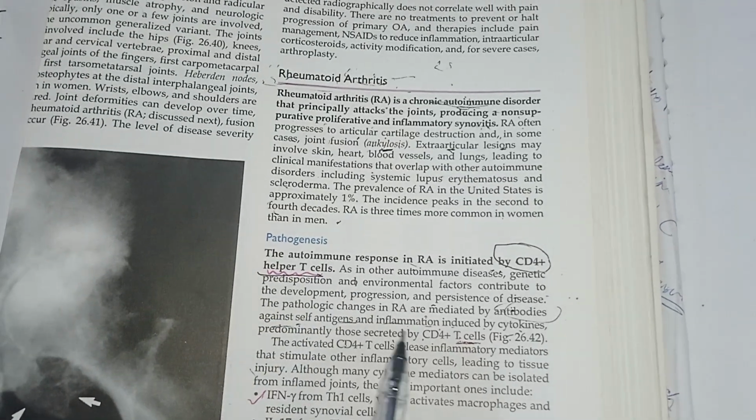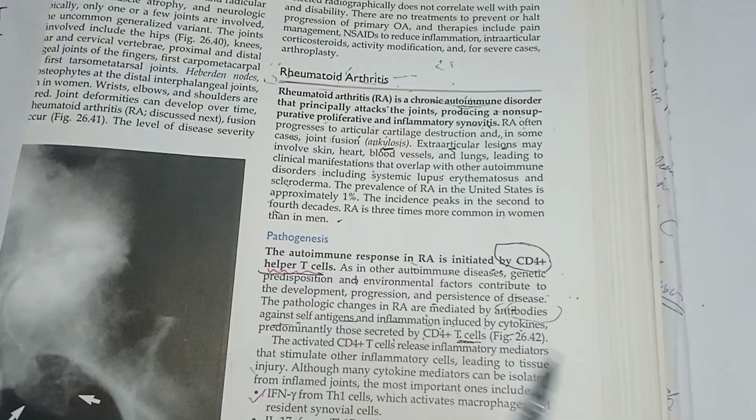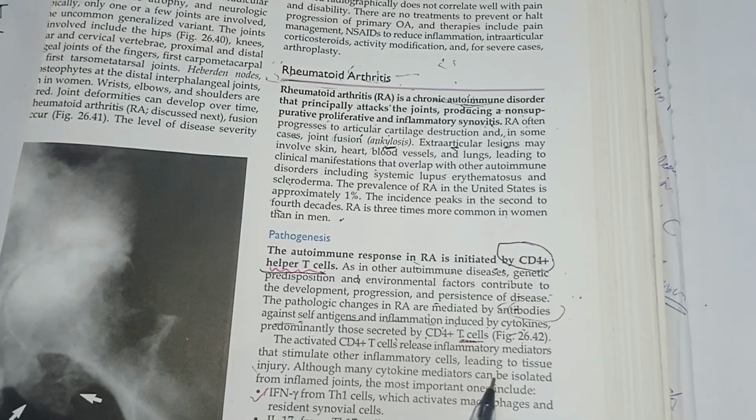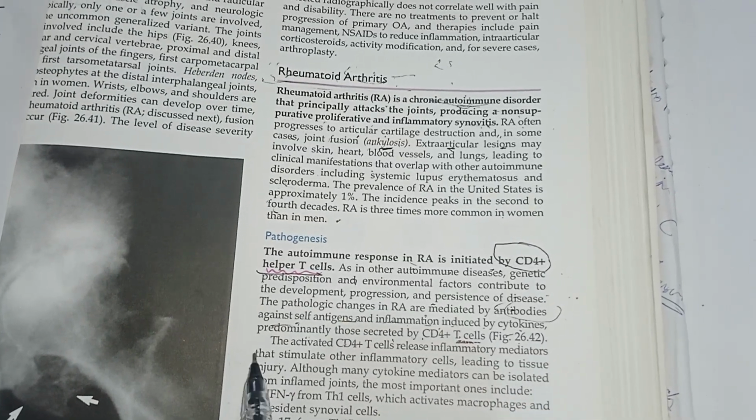The activated CD4 plus T cells release certain inflammatory mediators that stimulate other inflammatory cells, leading to tissue injury.